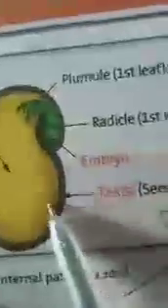Now open your workbook, but before that I'll tell you one thing. What is the function of this plumule? What are the functions of a seed you have seen? The process by which a seed starts to grow into a new plant is called germination.